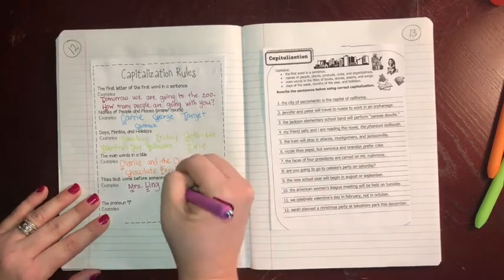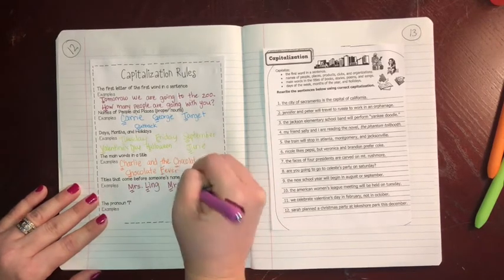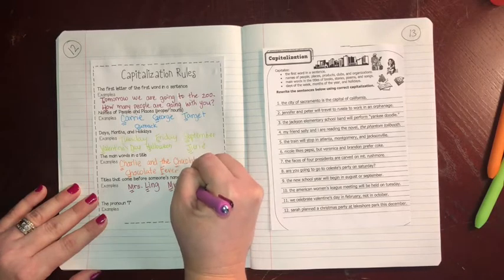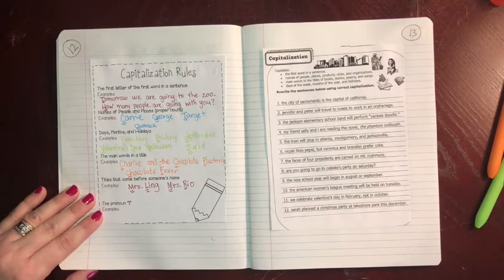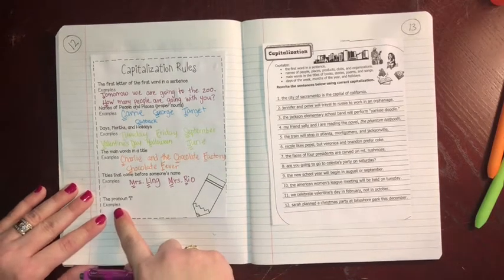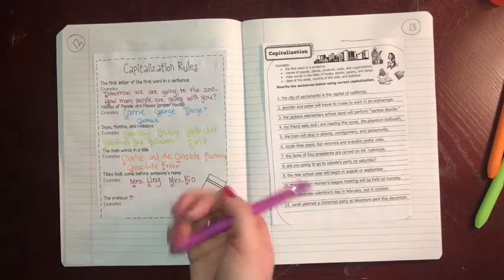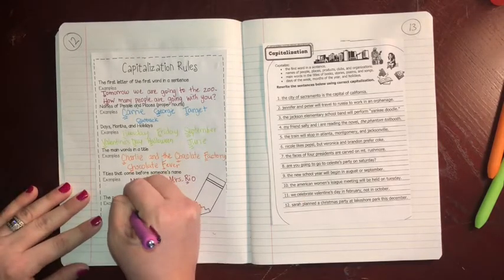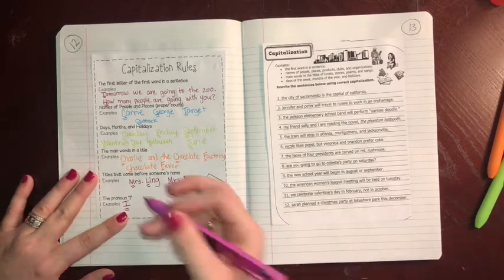We could have Mrs. Rio, capitalize the M for Mrs., that's her title, and then R for Rio because that's her proper noun, her last name. We could also have the proper noun I being used. So when we think of a sentence, we might start with the I, but anytime an I stands alone, it needs to be capitalized.